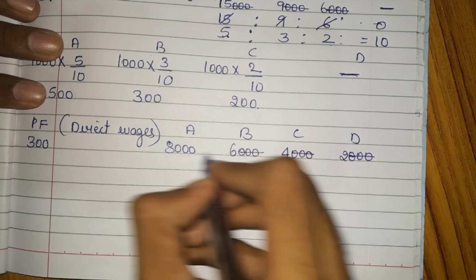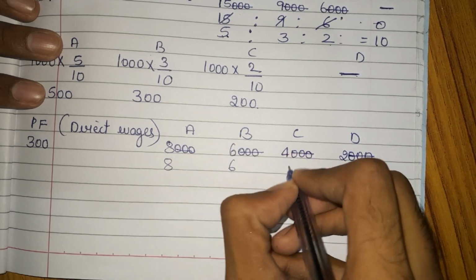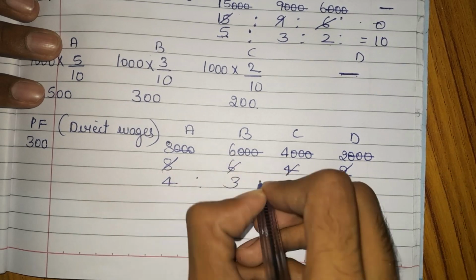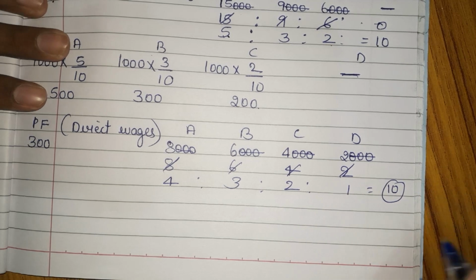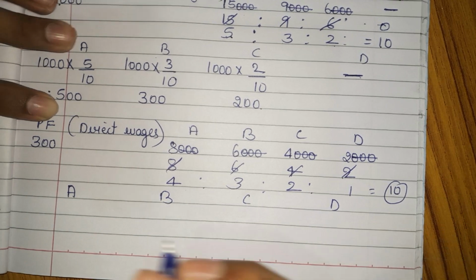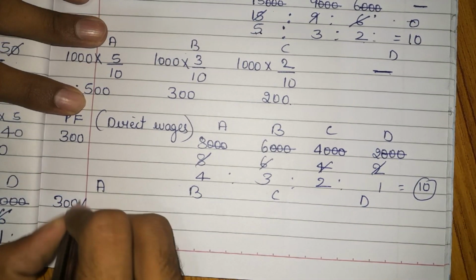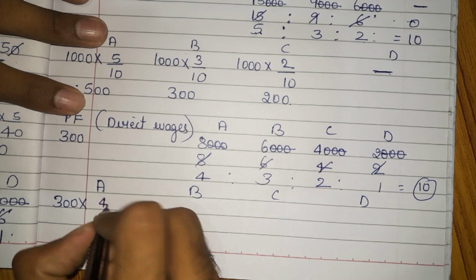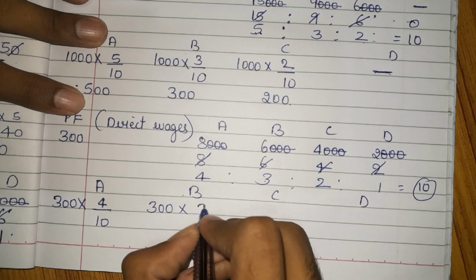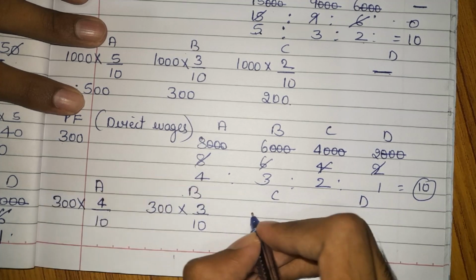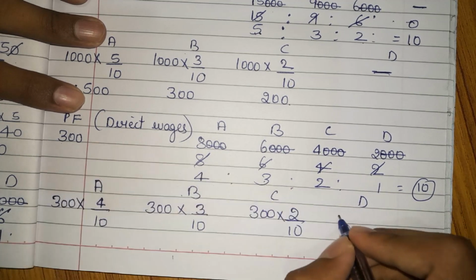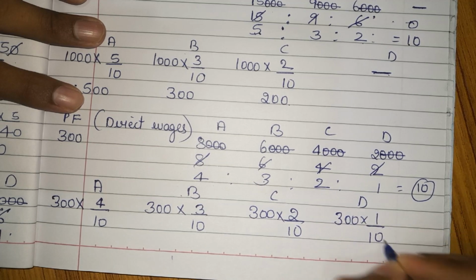First cancel all the zeros, 3 zeros. So it will be 8 is to 6 is to 4 is to 2. 2 1s are, 2 2s are, 2 3s are, 2 4s are. So if you add all this, it will be 10. Now total wages is 300. So A department will be 300 into 4 divided by 10. B department it will be 300 into 3 divided by 10. C department will be 300 into 2 divided by 10. D will be 300 into 1 divided by 10.